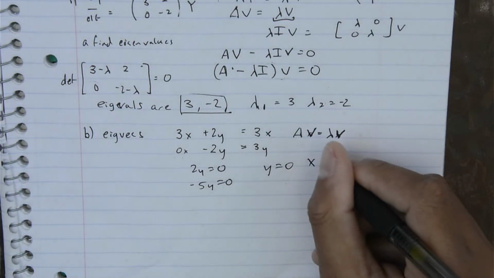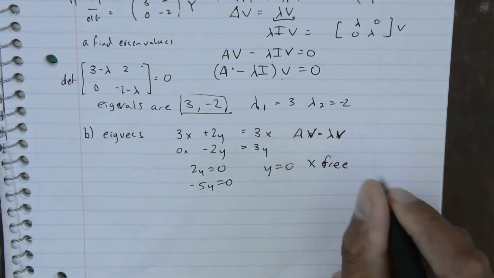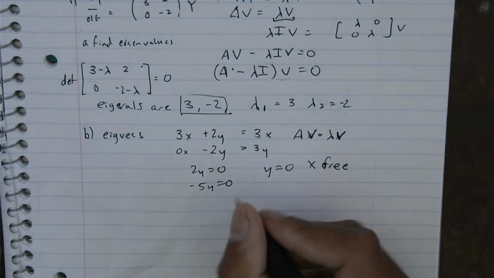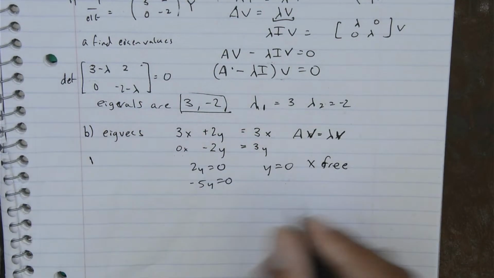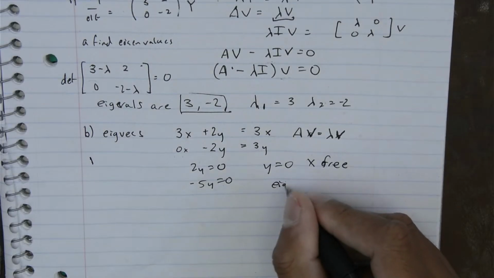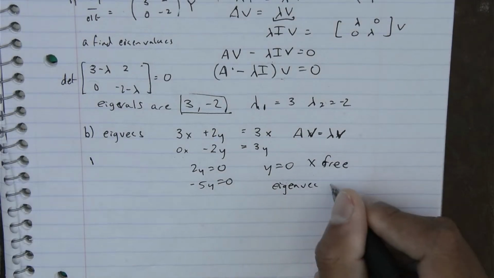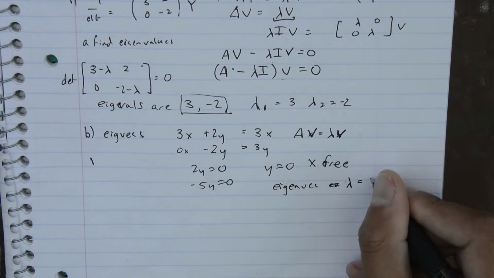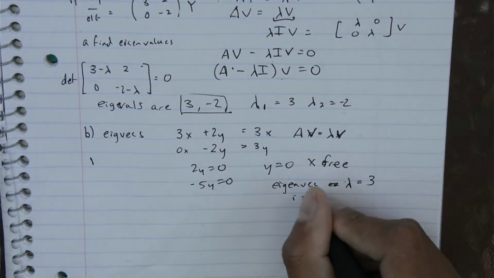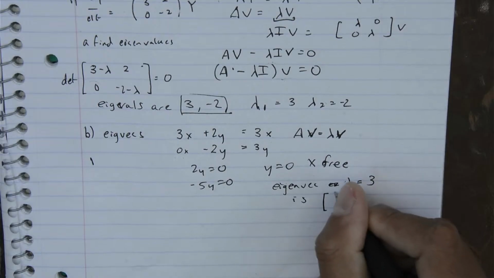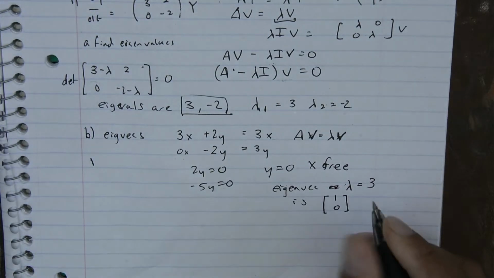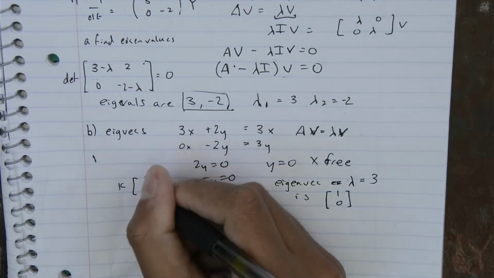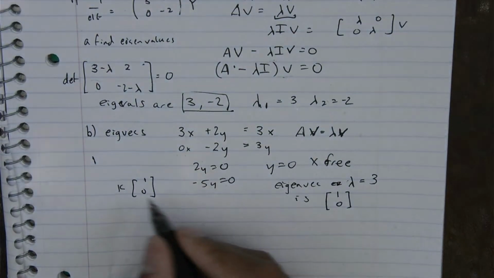So x is free. So we could take the eigenvector corresponding to lambda equal to 3 to be, for example, 1, 0. Then any k times 1, 0 is going to be an eigenvector.